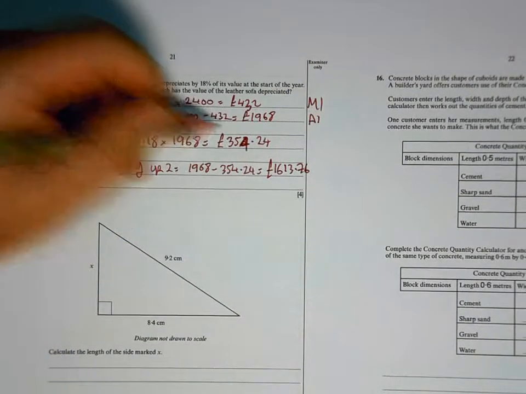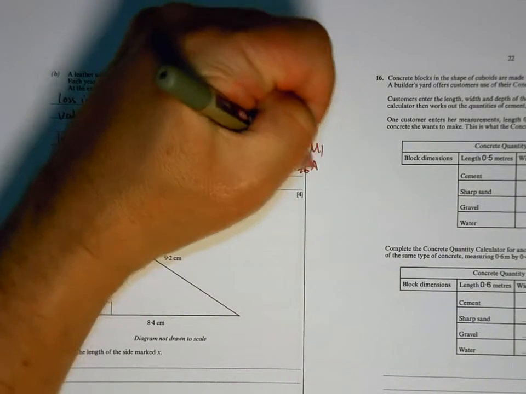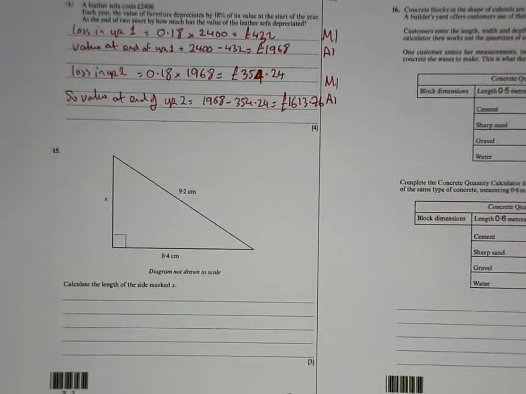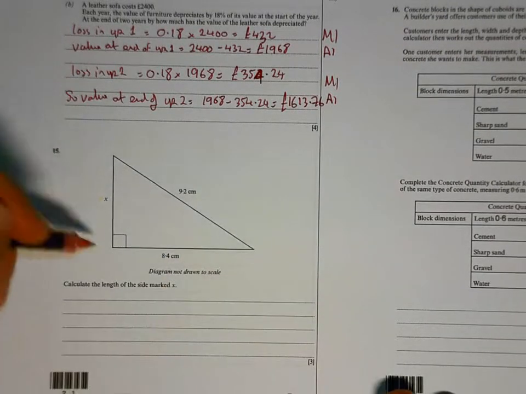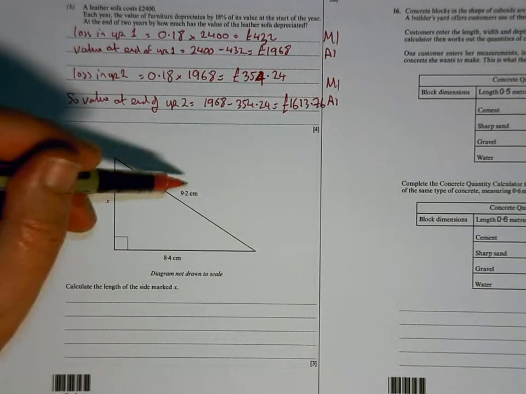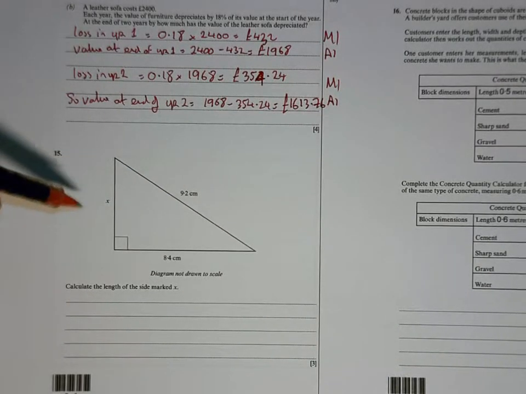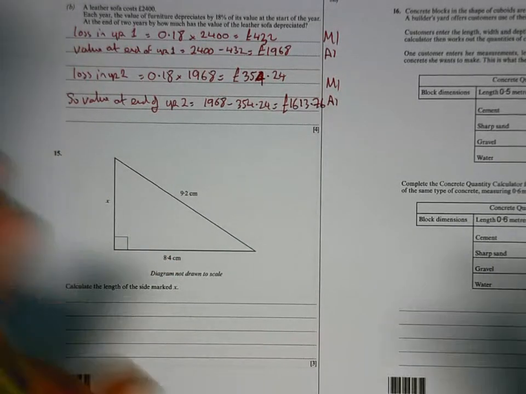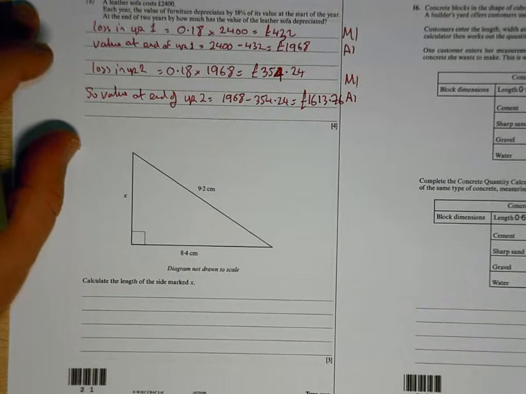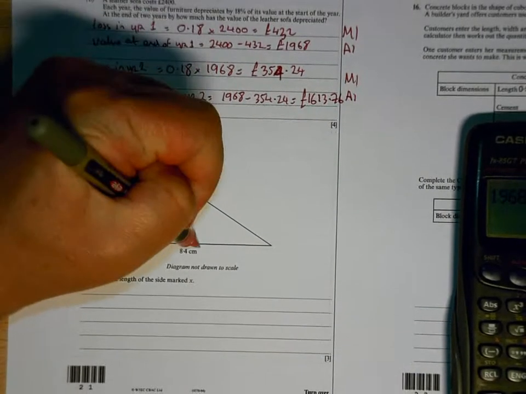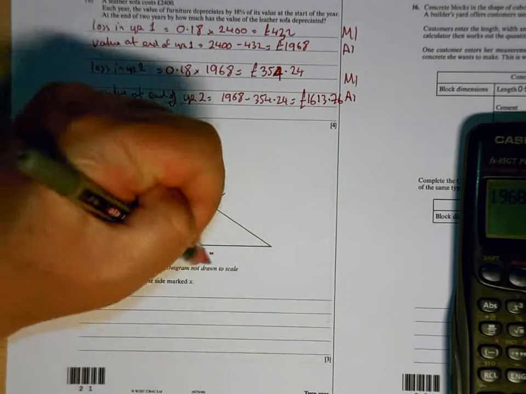So 2 marks for finding the value at the end of the first year, 2 marks for going on to find the value in the second year. Question 18, you get a right-angled triangle, and in the foundation paper, if you know 2 sides and you want to find a third side, it's going to be Pythagoras. You don't have to worry about trigonometry or anything else. The first thing to do is square the sides that you know, and you can do that on the triangle.